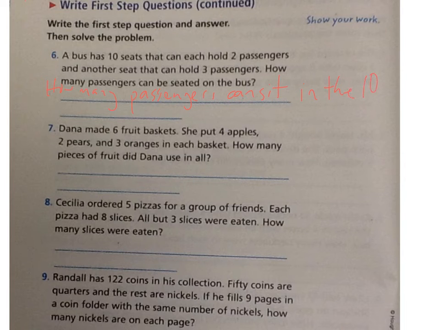Because that's the first thing it says. So you know that if there's 10 seats, and each one can hold 2, that 20 people can sit in the 10 seats. So we'll say 20 passengers. And then it says the last seat can hold 3, so 20 plus 3 is 23 passengers. So you're almost finding 2 answers to each.